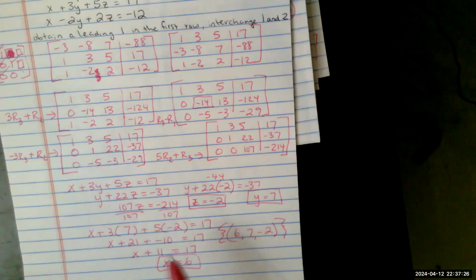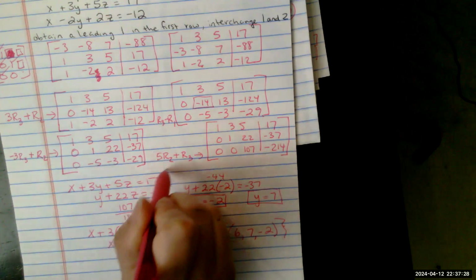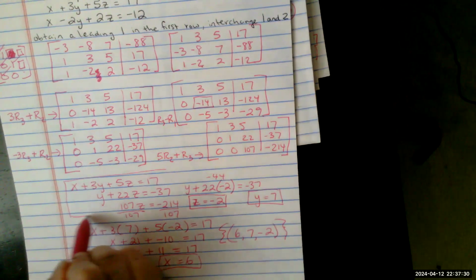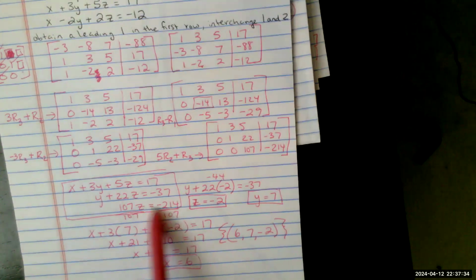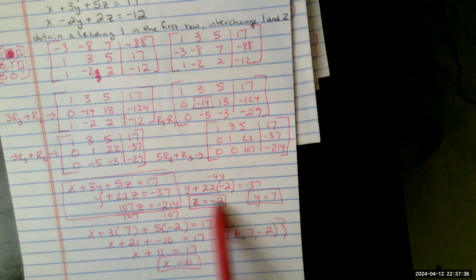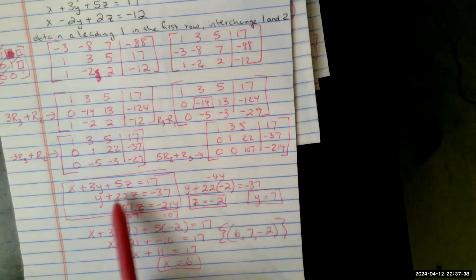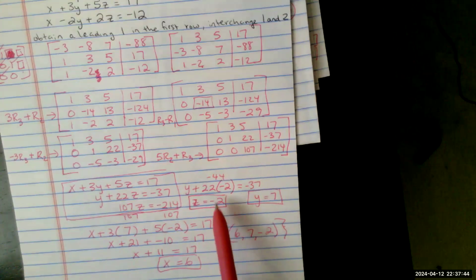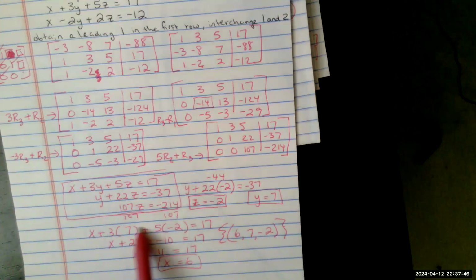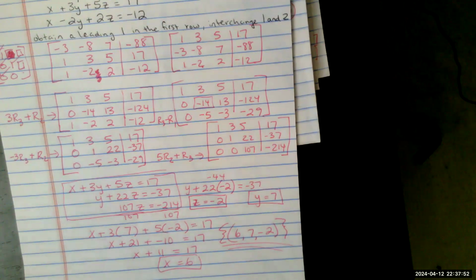So if you missed any of that, this was me setting up the matrices into equations again. Since that last one would be the one I could solve first, I did that first, got -2, plugged in -2 to the second one, and got Y equals 7. Now that I have Y and Z, I went back to the very first equation, plugged in Y and Z so I could solve for X, and here is the final answer.